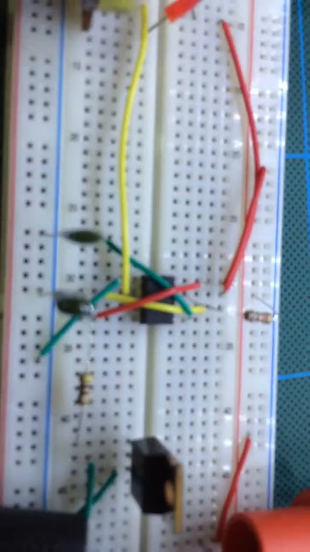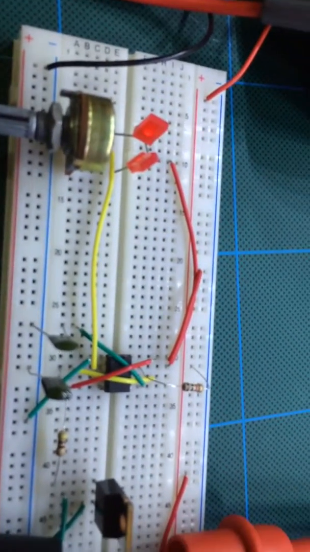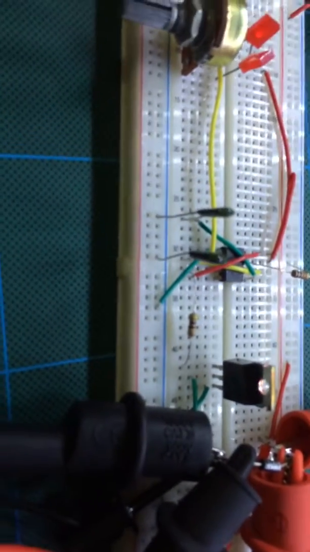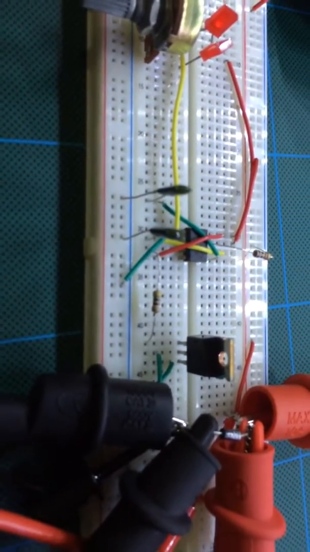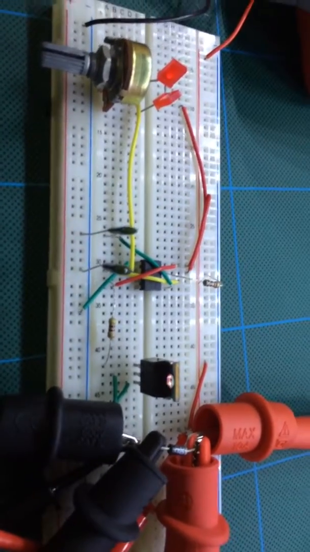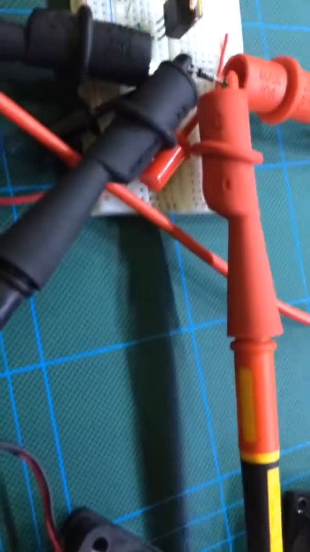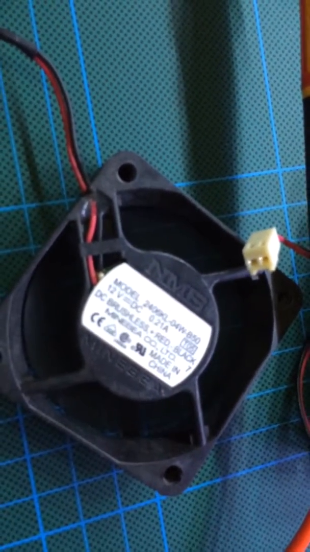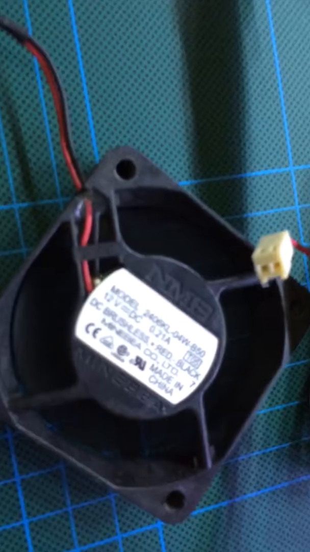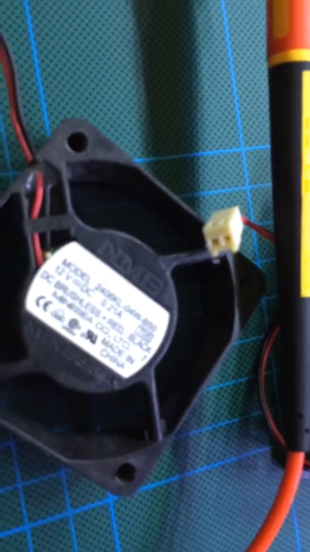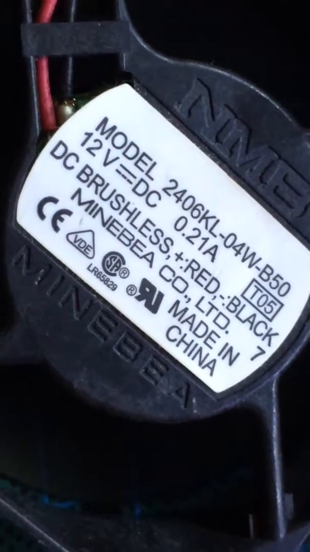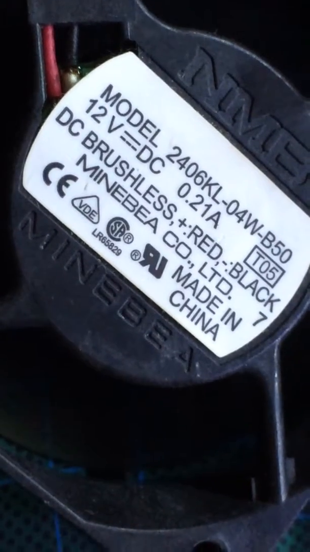I have used a 555 IC. I have used a MOSFET. This is the MOSFET controller, so I have used an IRF740 N-channel MOSFET, and I have connected my DC fan, a brushless cooling fan. It's basically 12 volt DC. You can see here it's a 12 volt DC brushless fan. The current rating is 0.2 ampere.